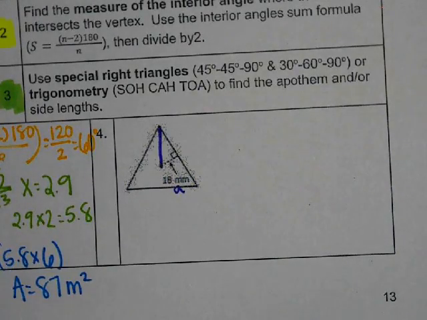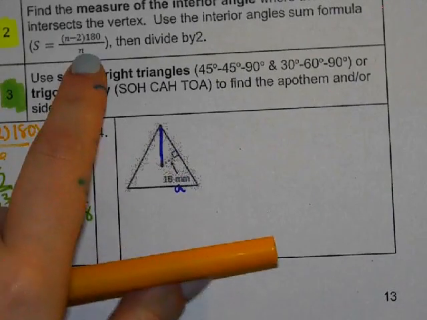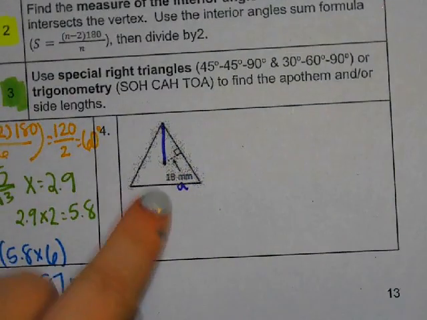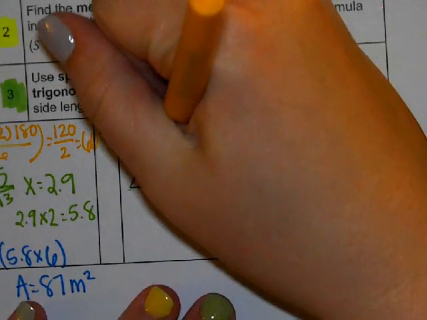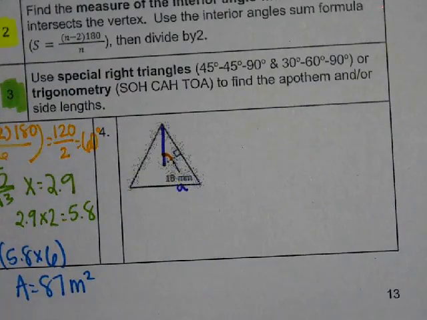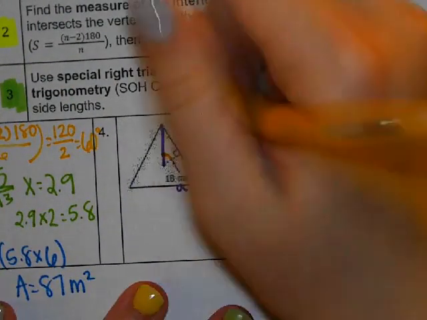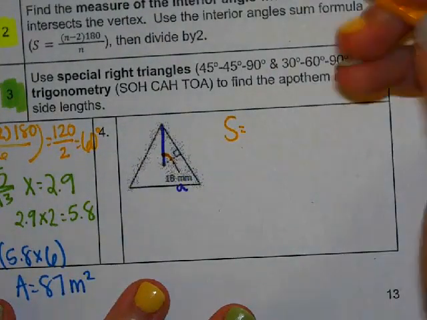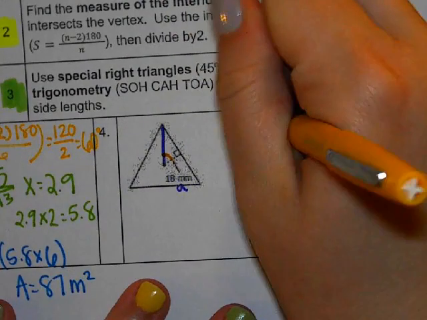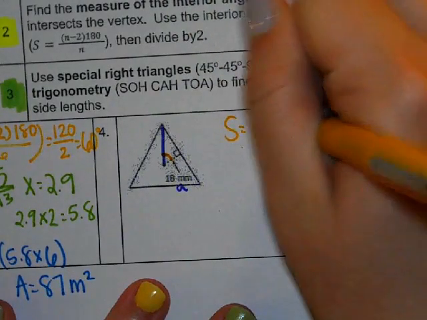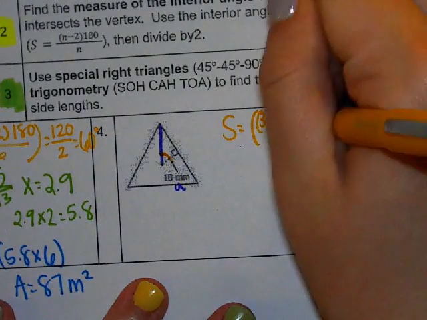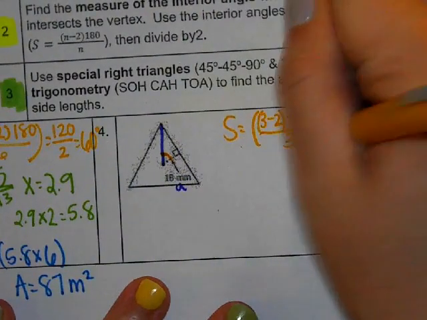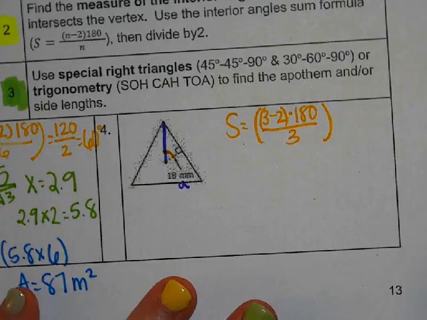Now, I have to do the formula here to figure out the angle that is going to be where those two things intersect. That is what I marked in gold. So that formula uses the number of sides. Well, right now there are 3 sides. It's a triangle. So I've got 3 minus 2 times 180 over the number of sides, which is 3. If I type that in the calculator, I get 60.